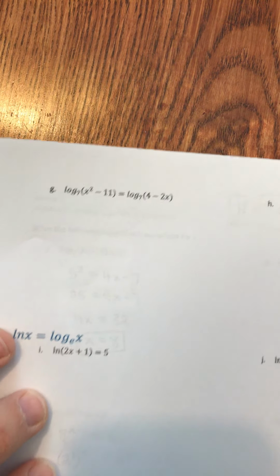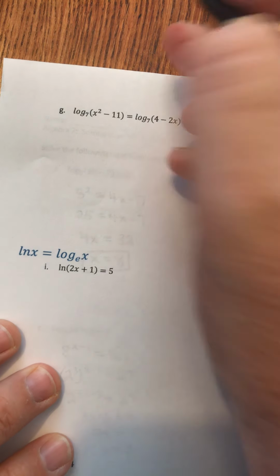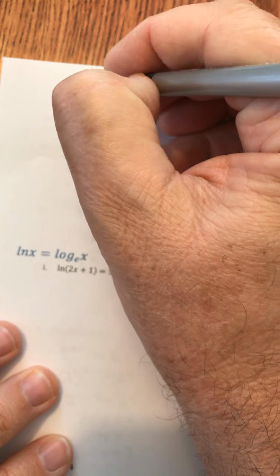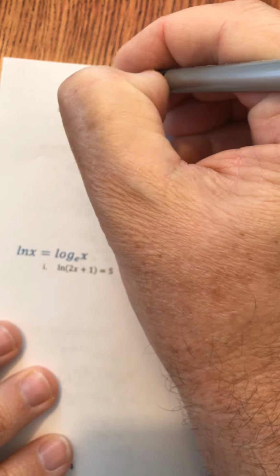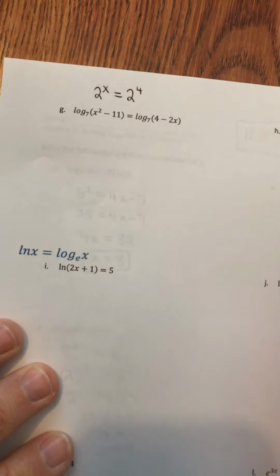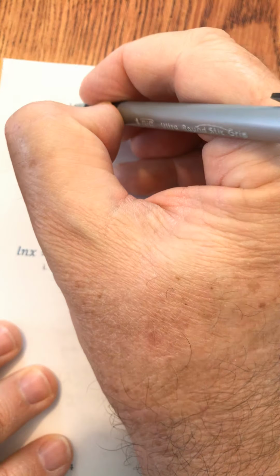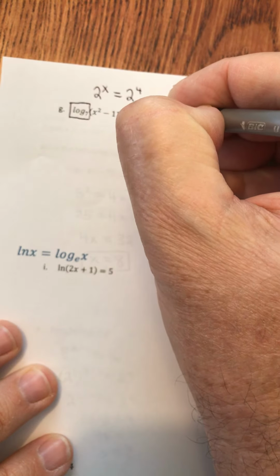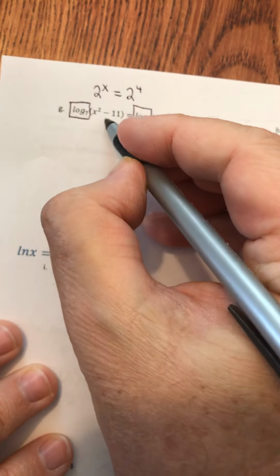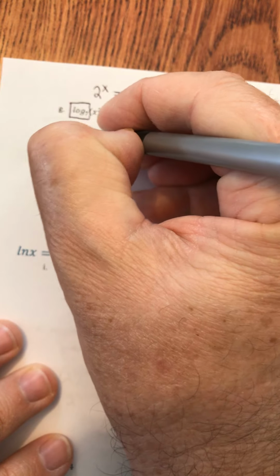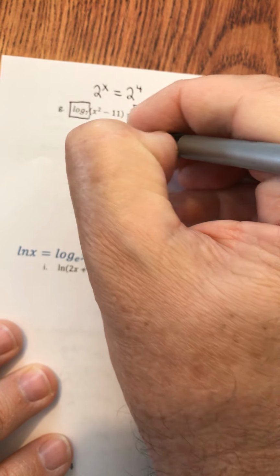Next problem. This is very, very similar to what we learned earlier today and on a previous lesson. Again, if your bases are the same, your exponents must be the same. Well, if this log and the base is the same as this log and the base, then I can just set these two quantities equal to each other. Well, those bases are the same, so I can do this.